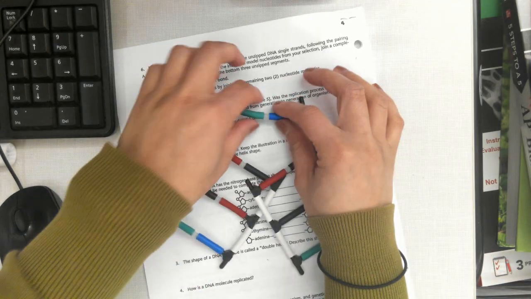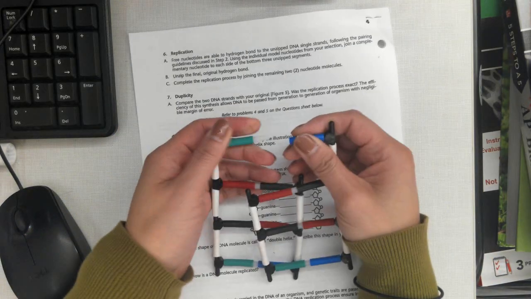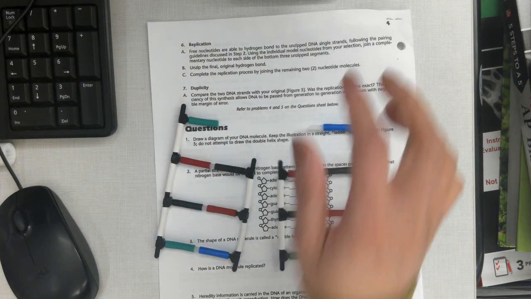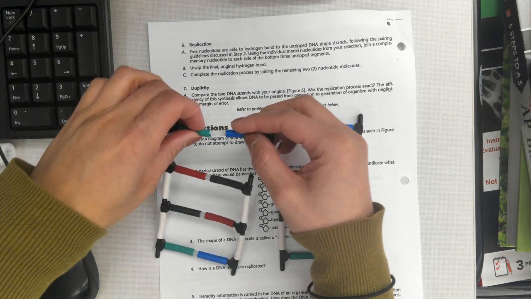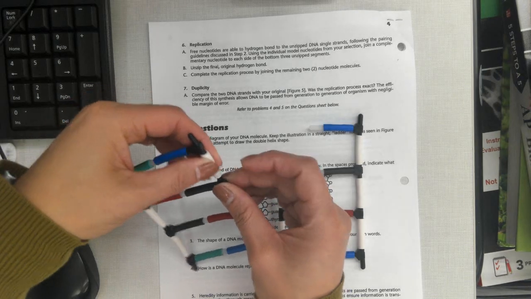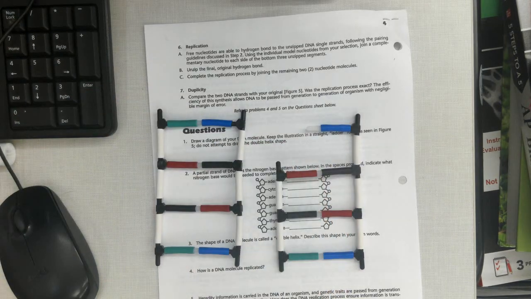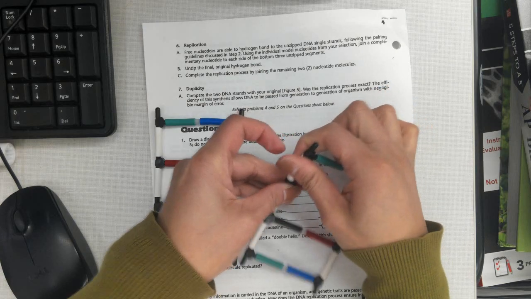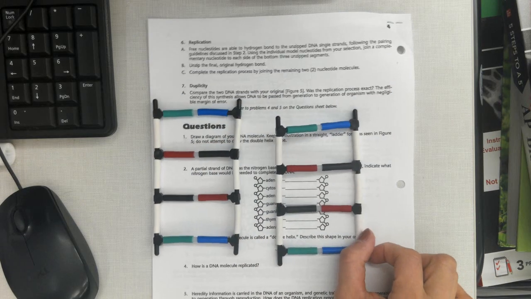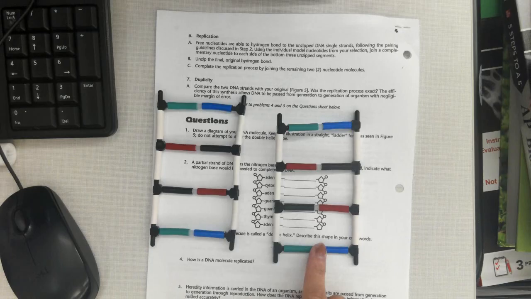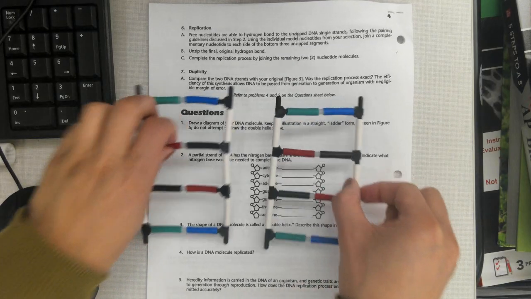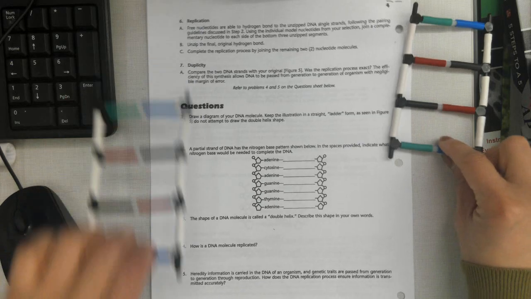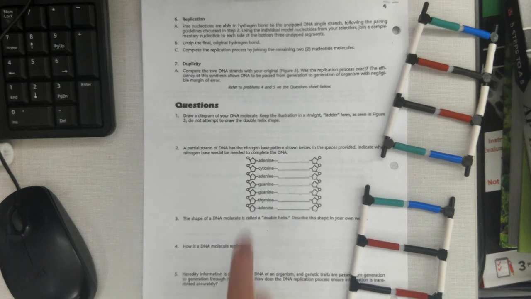And then the last part is to split off the last hydrogen bond and attach the nucleotide that's supposed to go with it. And if you can see, now we have two copies of that DNA and they're exactly the same. Alright, and after you're done with that, you're supposed to go ahead and read these analysis questions that are here and answer them.